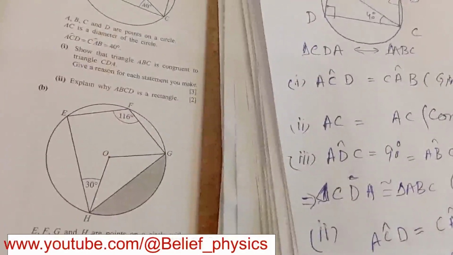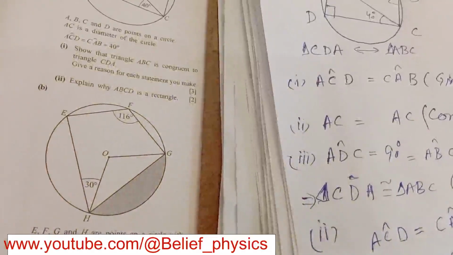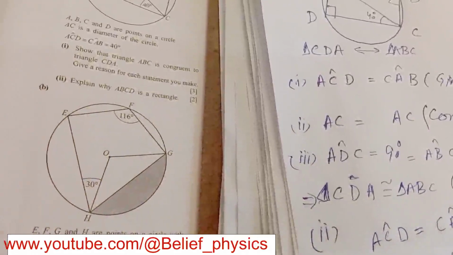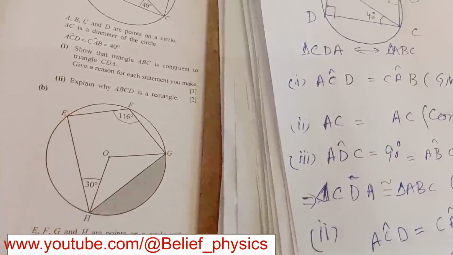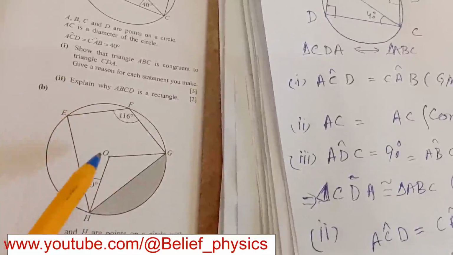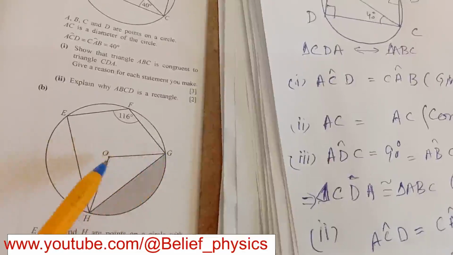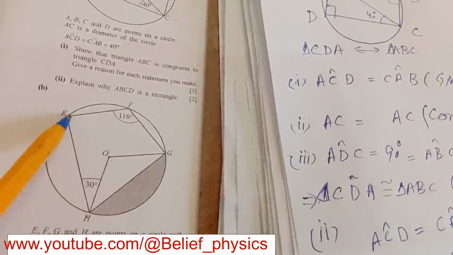Part B of the question: there is shown a circle, and it is given that E, F, G and H are points on the circle with center O and radius equal to 6 cm. So OG is equal to 6. Also OH is equal to 6. If we make OE, this is also 6.